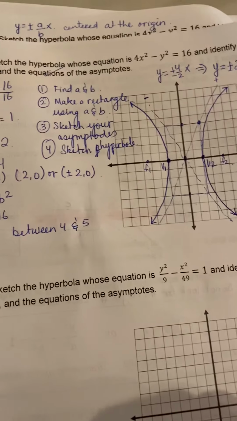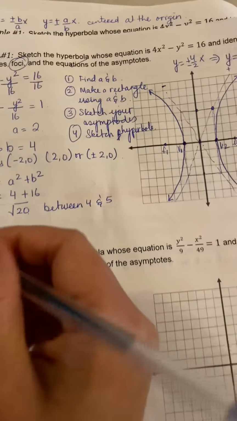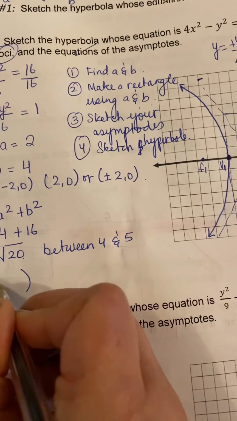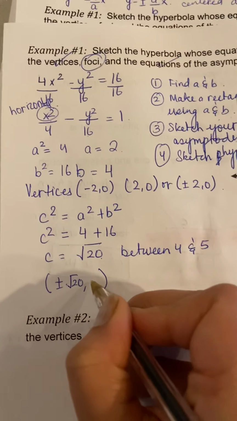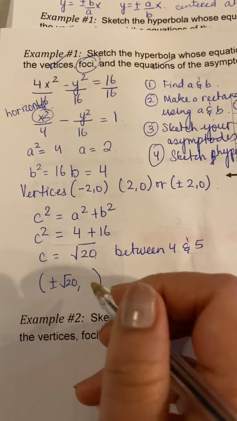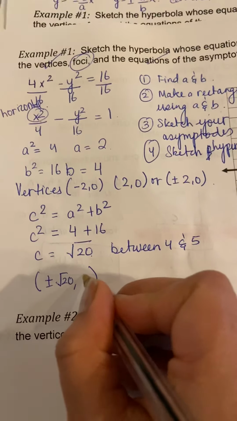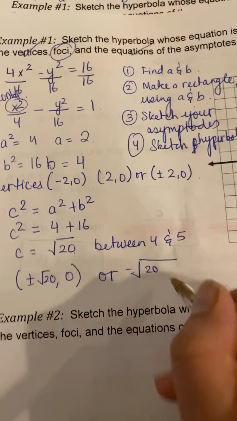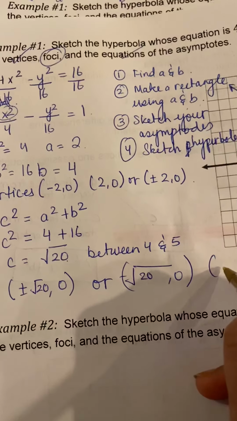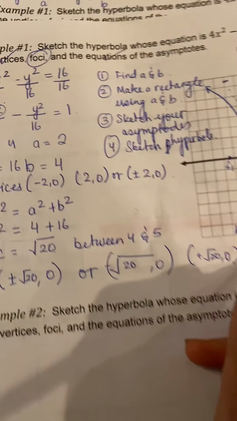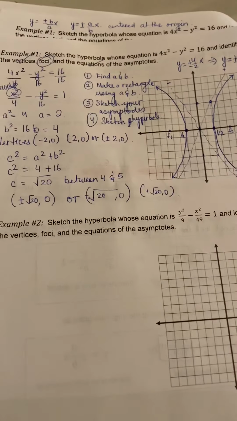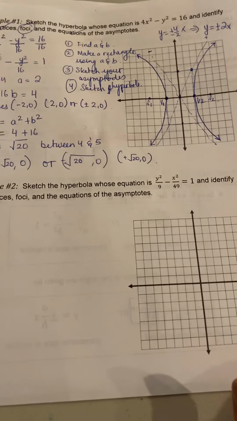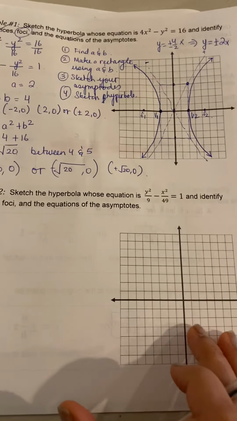Okay, and now the last thing that we are left with is what? Write down the coordinates of your focus. So either you can choose to write it plus and minus rad 20. You do not have to simplify them. If you choose to write 2 rad 5, I am fine with it, but you can leave it, or negative rad 20, comma 0, and positive rad 20, comma 0. Either or are correct. So that was the first example that we did. Pause the video and try to do the second example, and then we'll go over it.